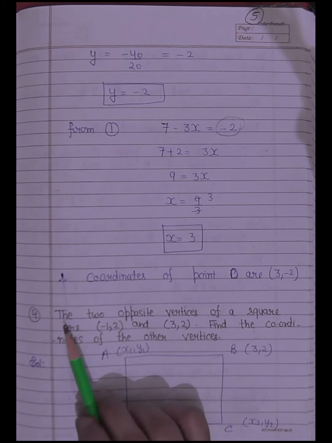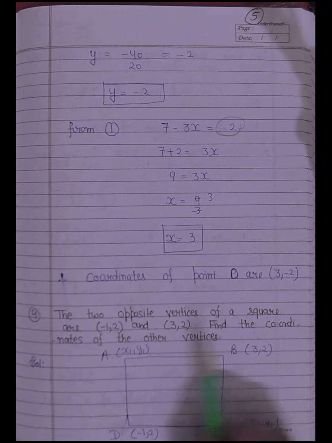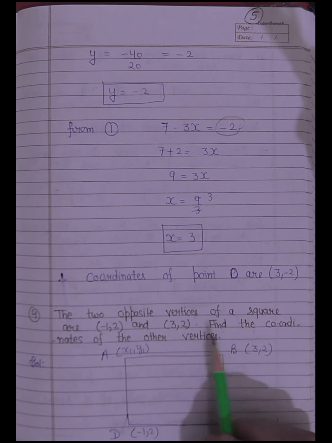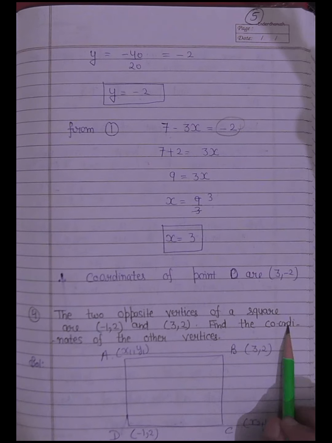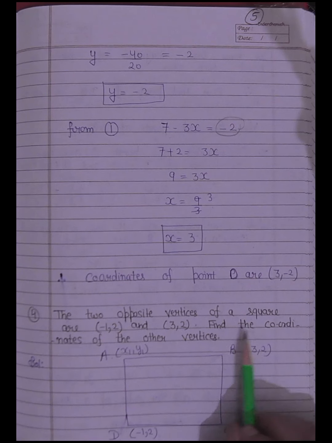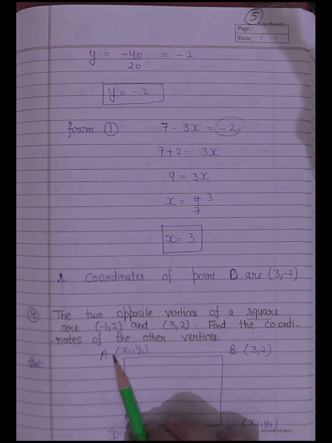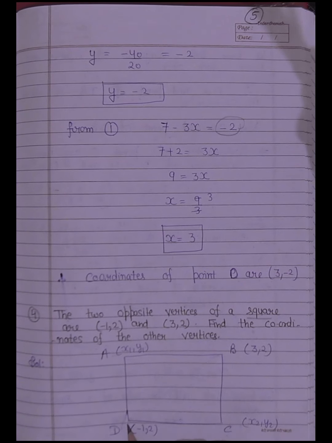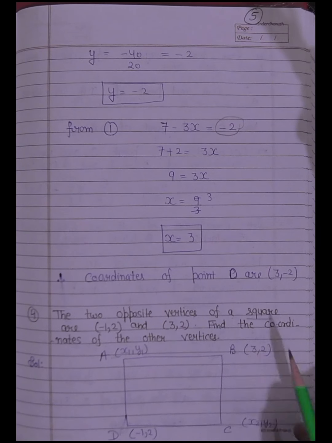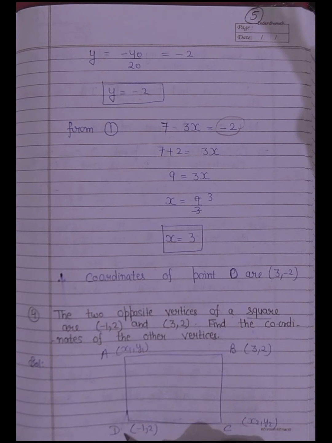Next example. The two opposite vertices of a square are (-1, 2) and (3, 2). Find the coordinates of the other vertices. Now this is a square, so I have made a square ABCD, and here the two opposite vertices are given. So I have taken them as points B and D.